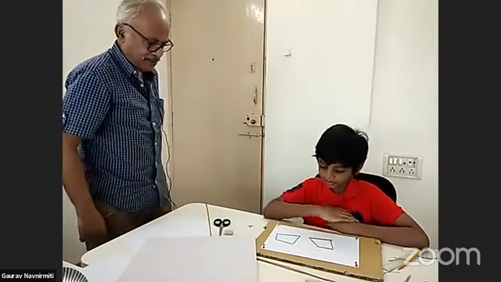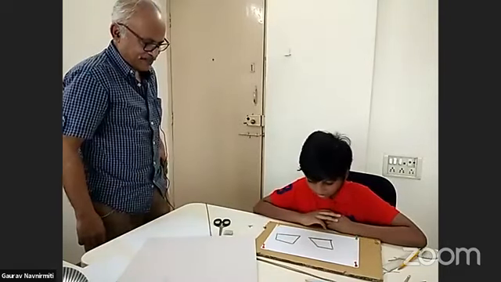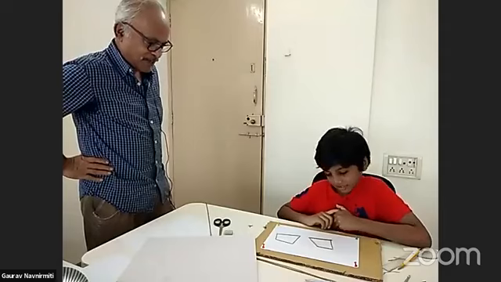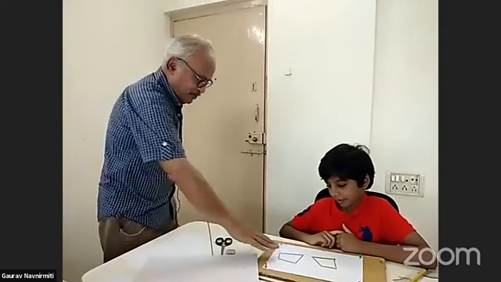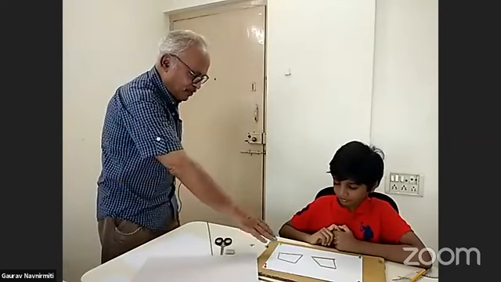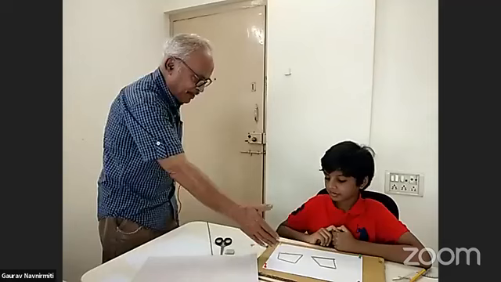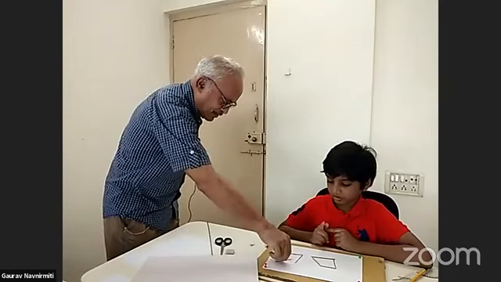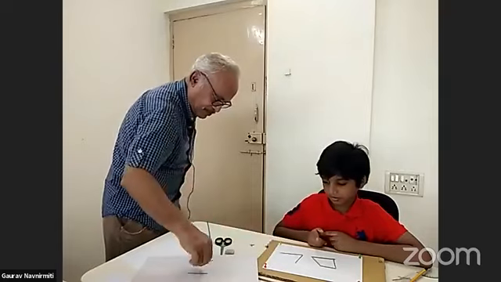Now, are these the same? They're not the same. Okay. So for a quadrilateral, having the same lengths will not give you a single quadrilateral. You can make many quadrilaterals with the same lengths by changing the angle. Okay. Now let's continue the discussion.